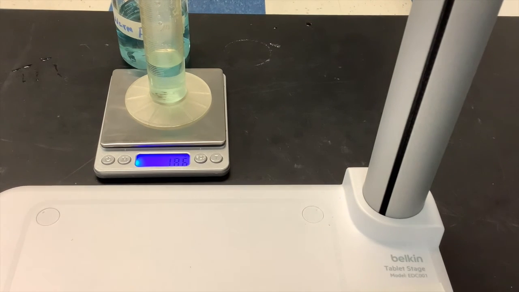Put it on our balance, and that comes out to 18.6 grams.